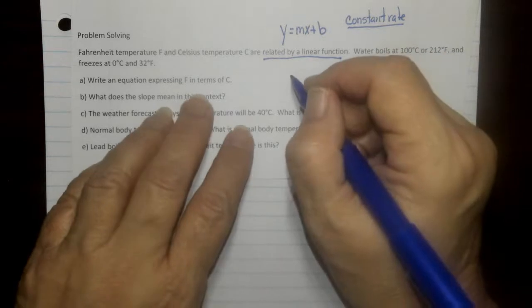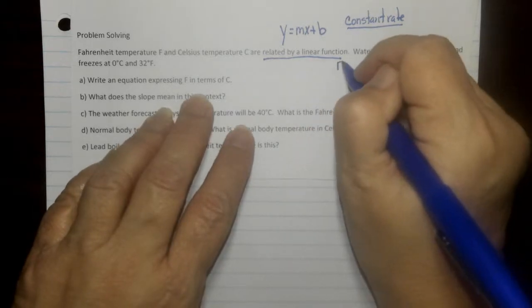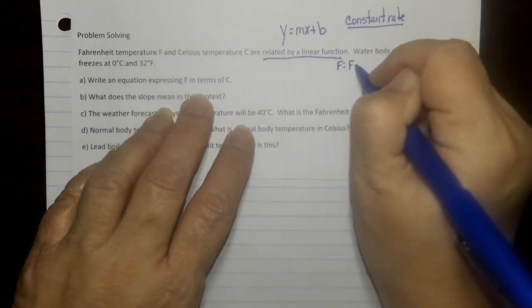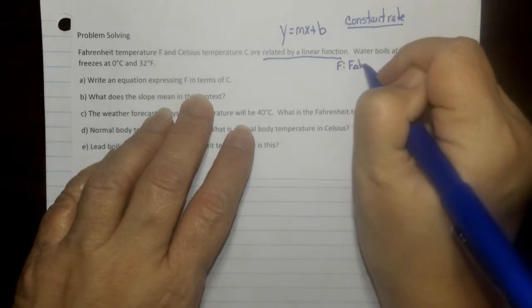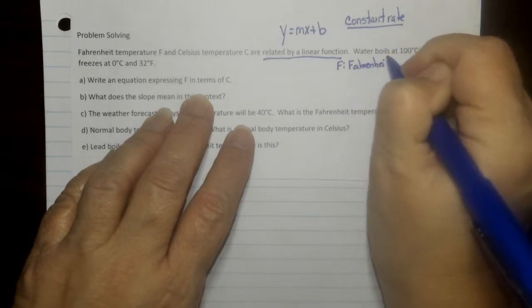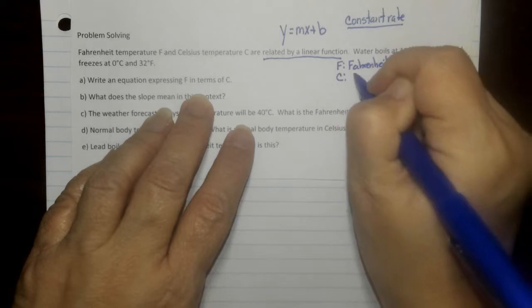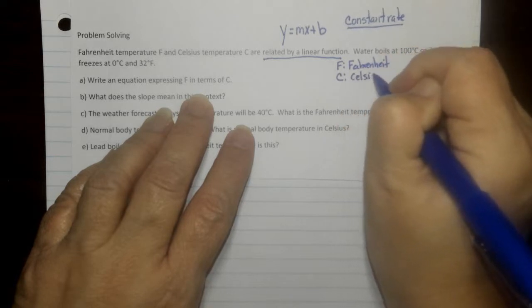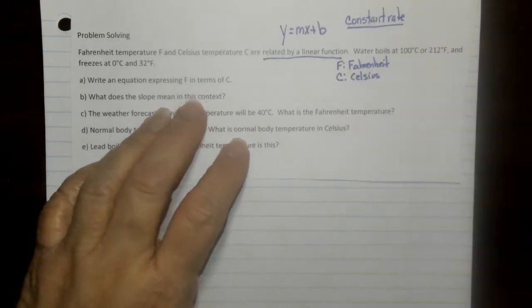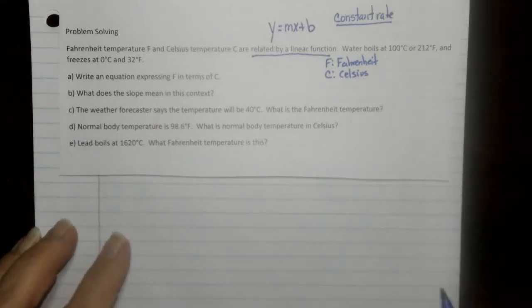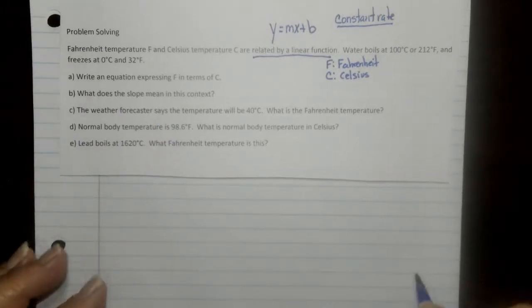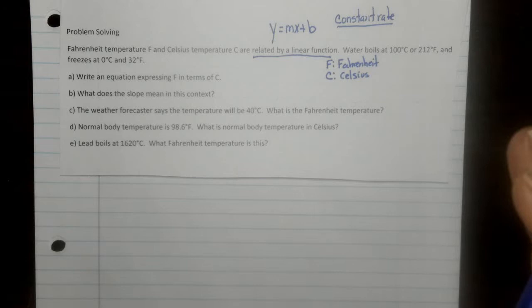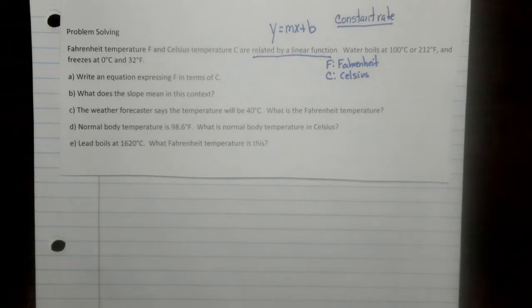So we can use F for Fahrenheit and C for Celsius, like they gave us right there. Or we can use X and Y, but if we use X and Y, we don't just want to assign them randomly.